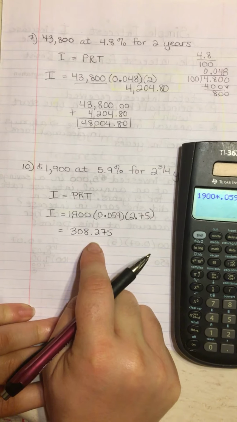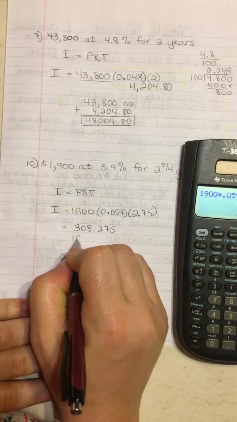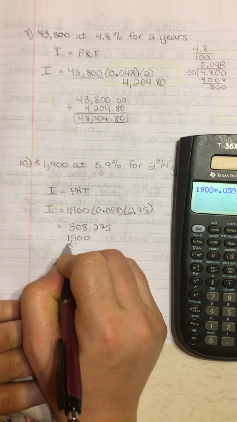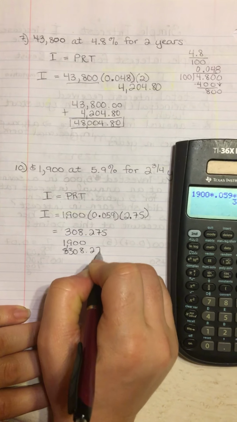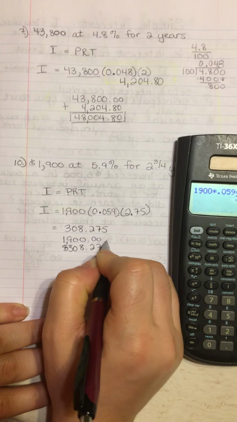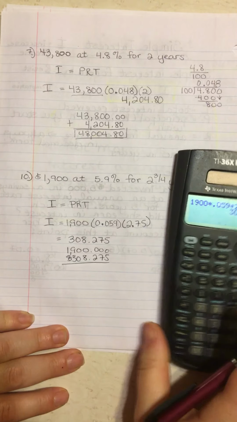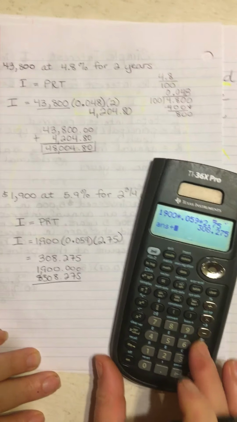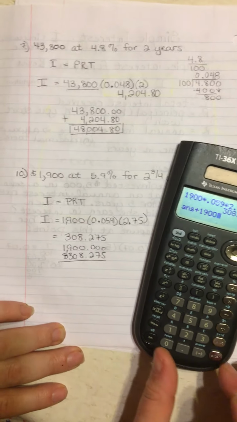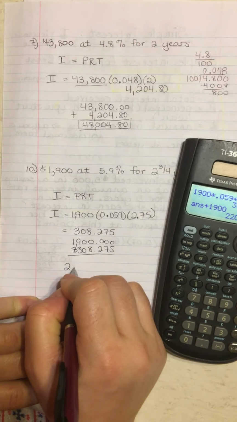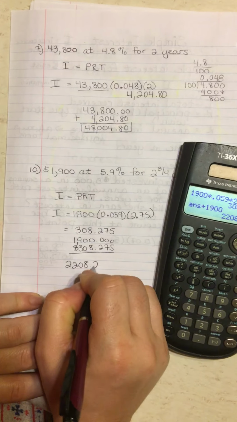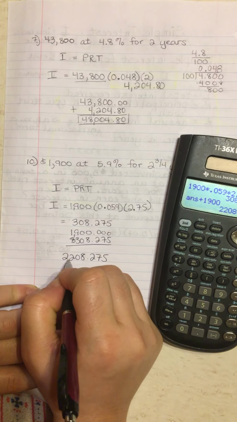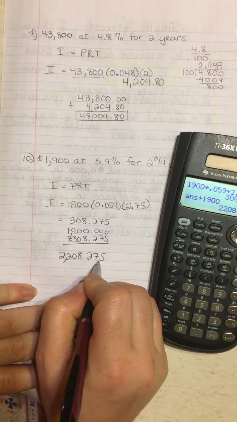So now we're going to take that amount and we're going to add it to our principal, which was $1,900. All right. Sorry. 308.275. All right. And what are we going to get here? So we're going to just add back our principal. So we're going to take our 1,900 and we're going to add it back. And so now this is how much money we have. All right. And this will be our answer. We can round it up here.